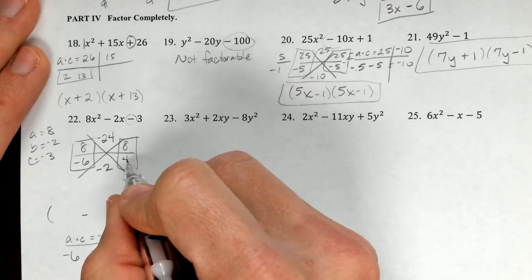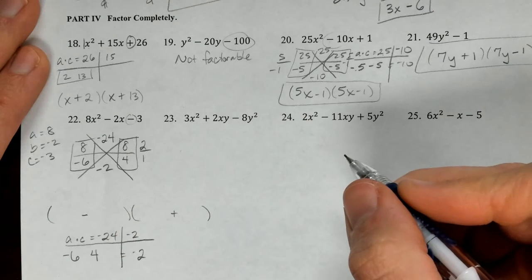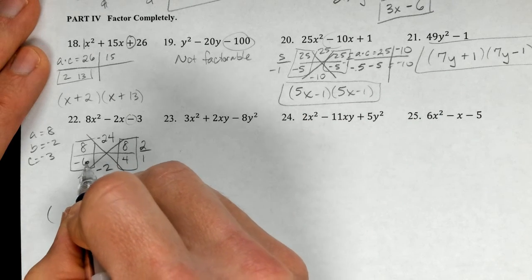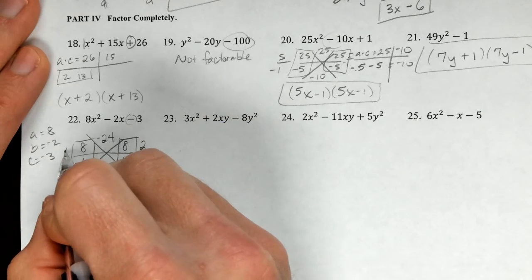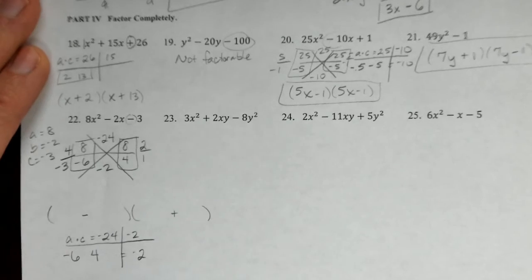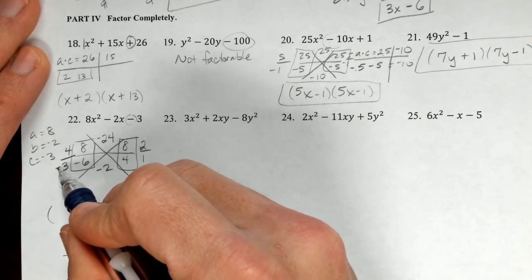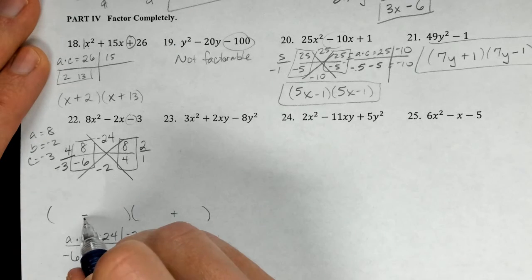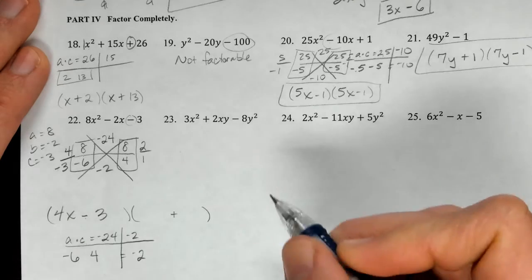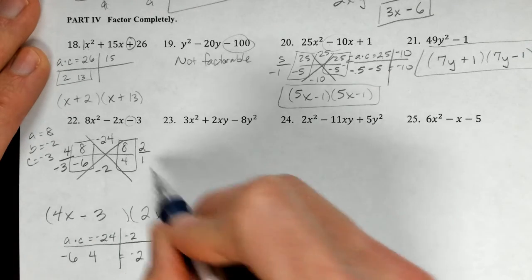So 8 divided by 4, both of those are divisible by 4. That reduces to 2 over 1. And then here we go, 8 divided by 6, both of those are divisible by 2. So that reduces to 4 over negative 3. So those are your fractions. Now, 4, and this second term has to be a negative 3, so that goes right along with the minus sign that I have here. So 4x minus 3, and then 2x positive 1.